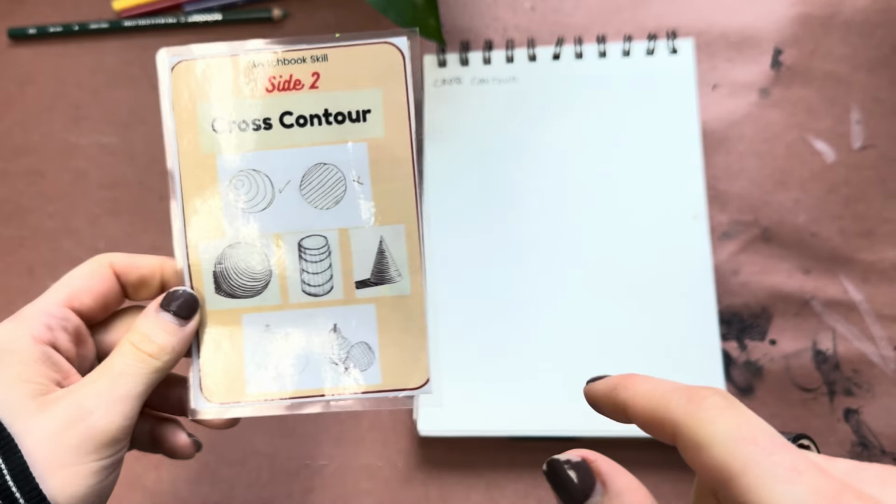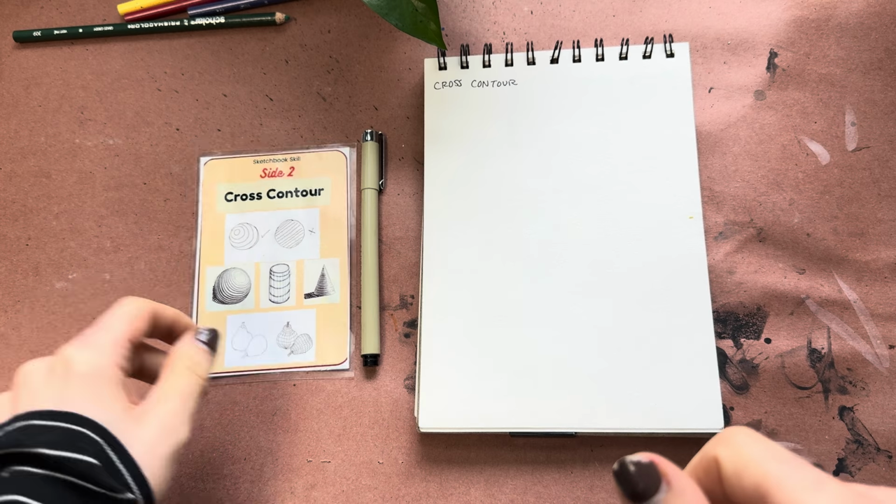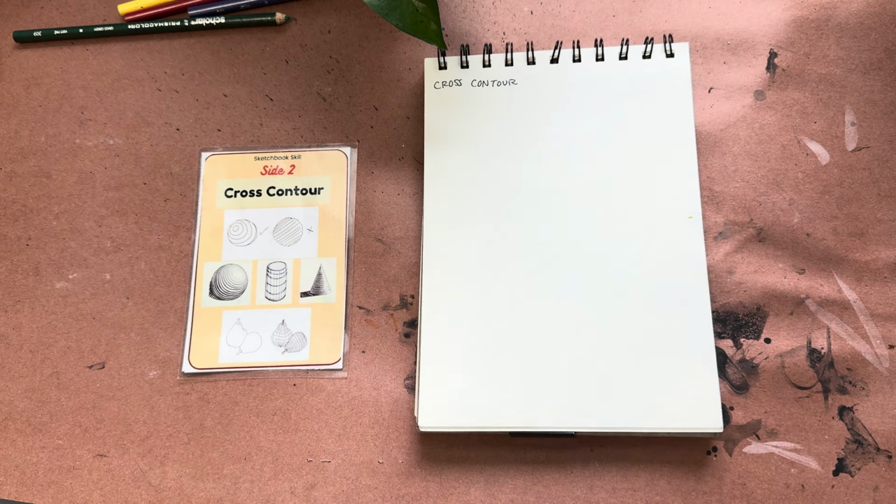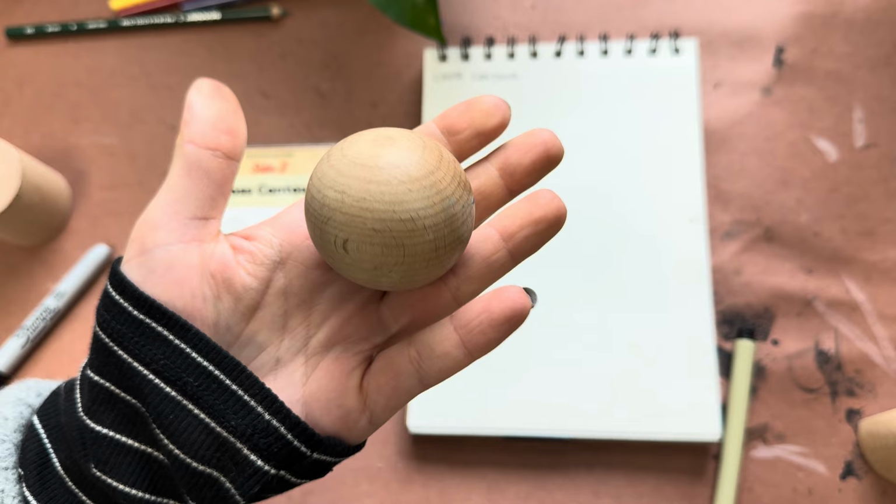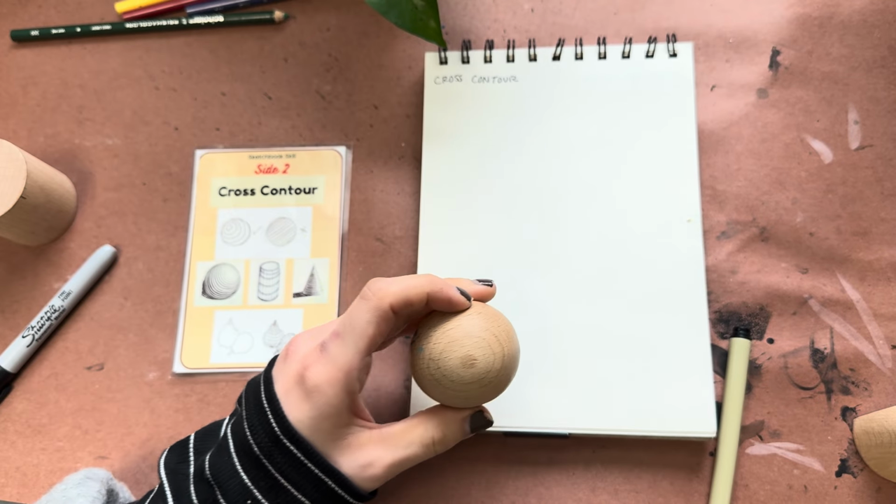So you can see I have a sphere, cylinder, and cone here. And our goal for side one is to copy what we see. So we're going to be creating a sphere, cylinder, and cone. Here is a real life example of the cross contour line.